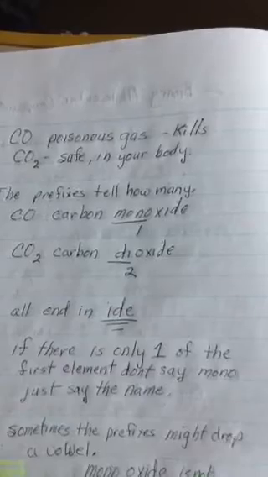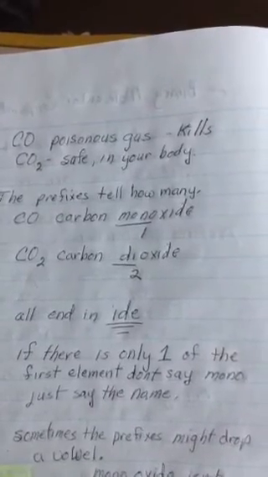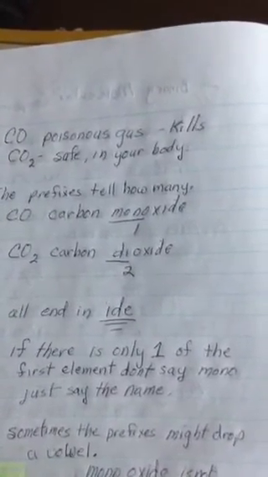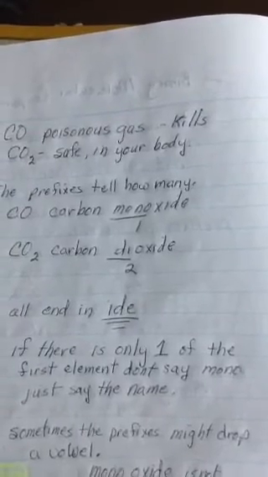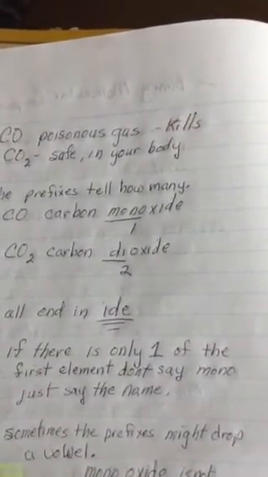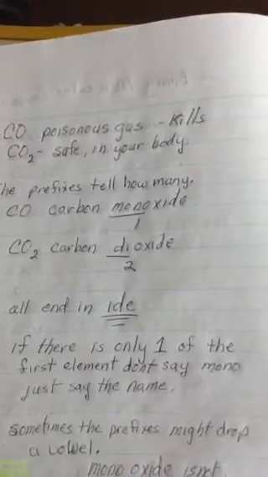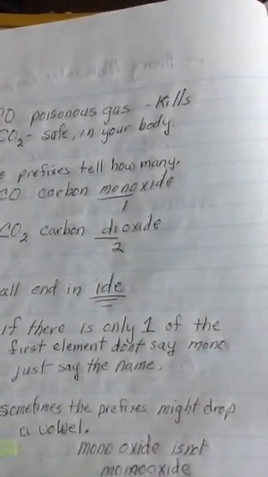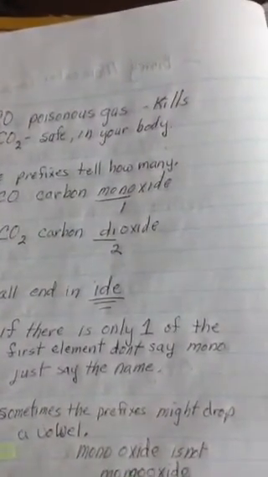The prefixes tell you how many. Both carbon and oxygen have one subscript, right? So it's carbon monoxide. In CO2, the oxygen has two of them, so it's carbon dioxide. All of these compounds will end in "ide." If there is only one of the first element, don't say mono, just say the name. So notice I didn't say monocarbon monoxide.